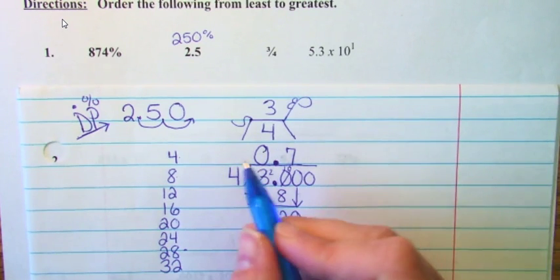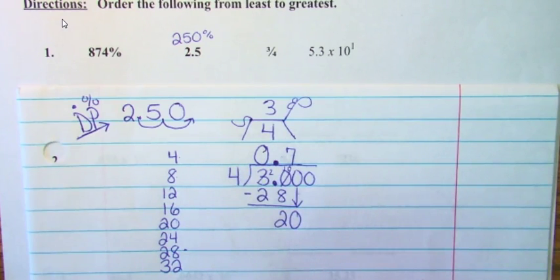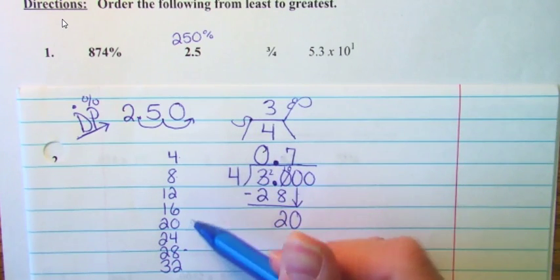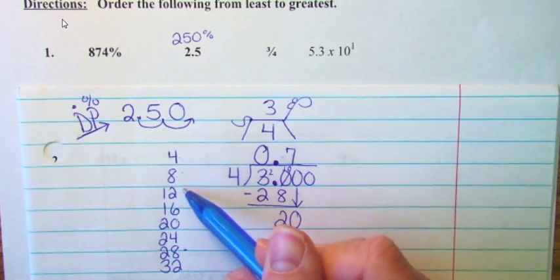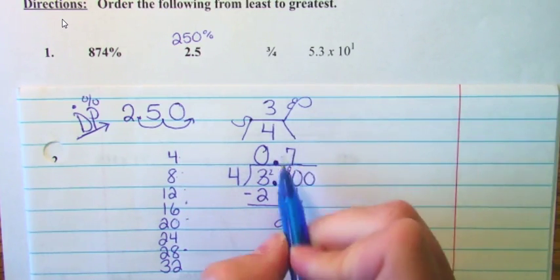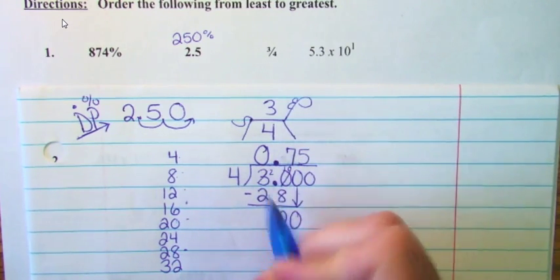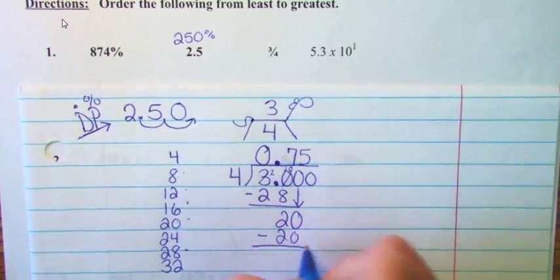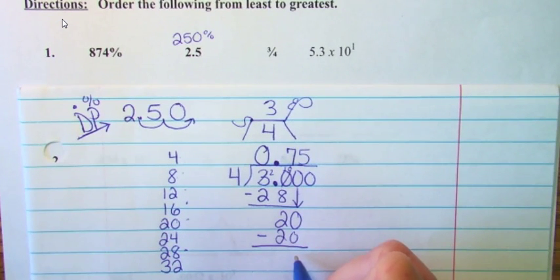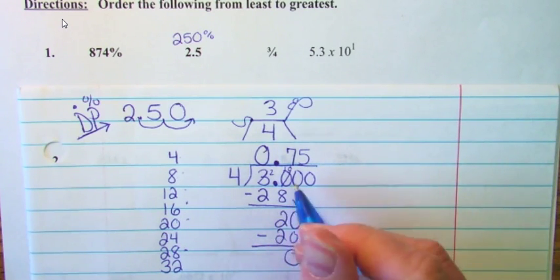And I'm ready to start the process over again. So I think in my head, how many times does 4 go into 20? Like I've already done the work, I just have to count. 1, 2, 3, 4, 5 times. So 5 times 4 is 20. 20 minus 20. Hopefully you know if you have a whole thing, take it away, it's 0. So since it's 0, we're done.